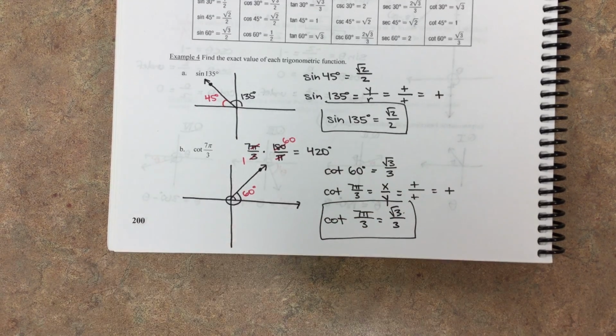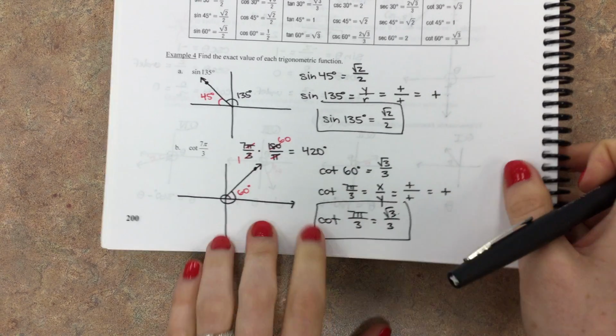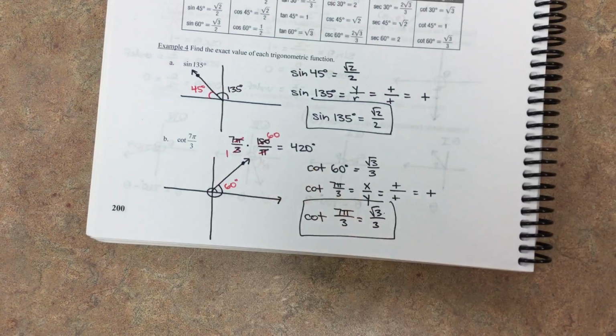So something like that. So we're going to be doing a lot more practice with this throughout the course of the chapter. So believe me, it will start to feel a whole lot easier.